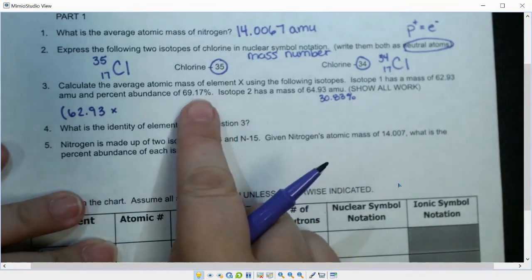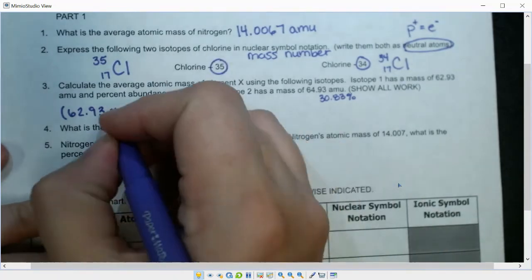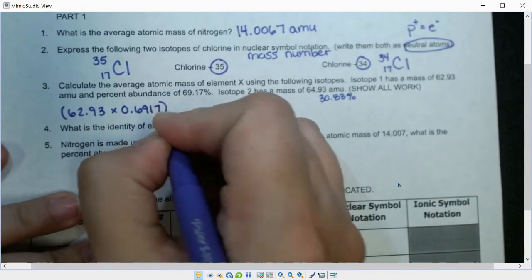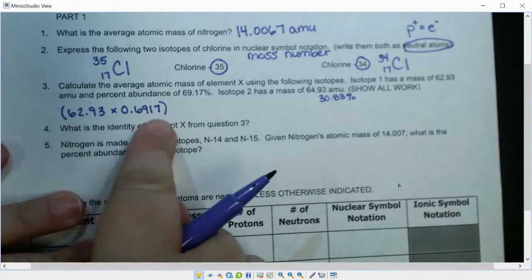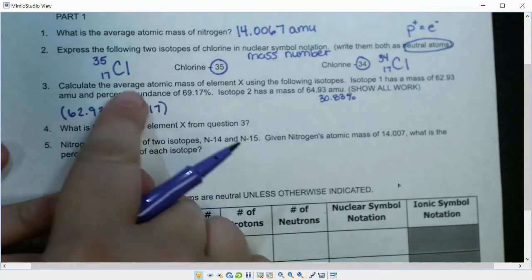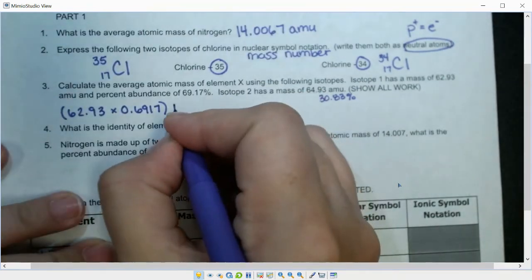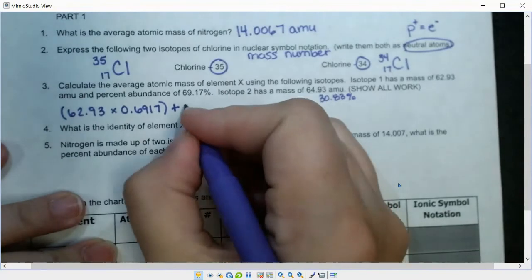So instead of multiplying by 69.17, I'm going to multiply by 0.6917. So what this is going to tell me is how much of the mass of this particular element comes from isotope 1. Then I'm going to add that value to the same steps for isotope 2.